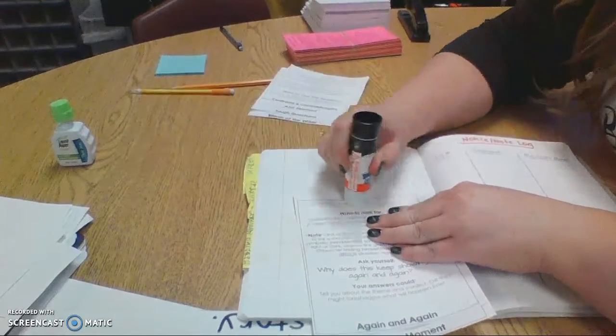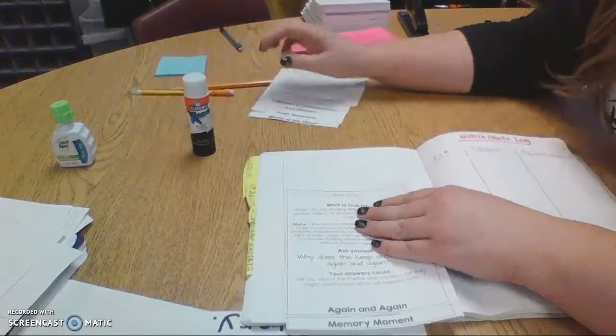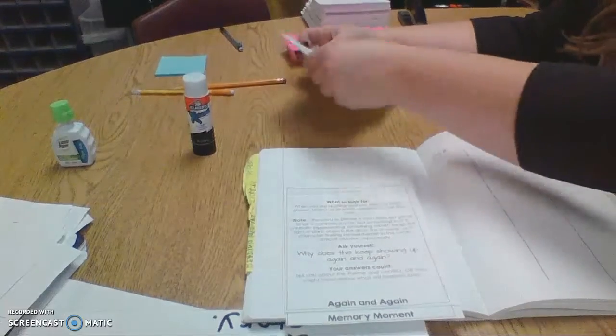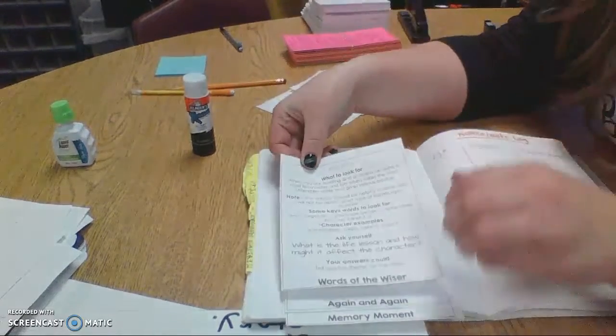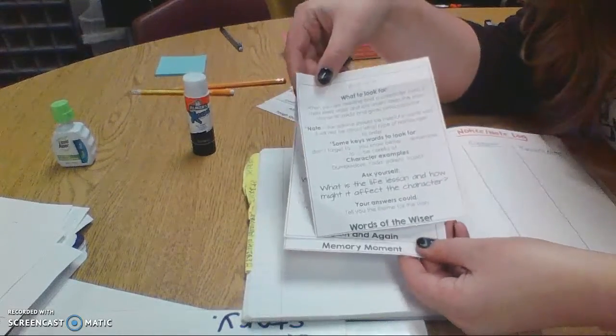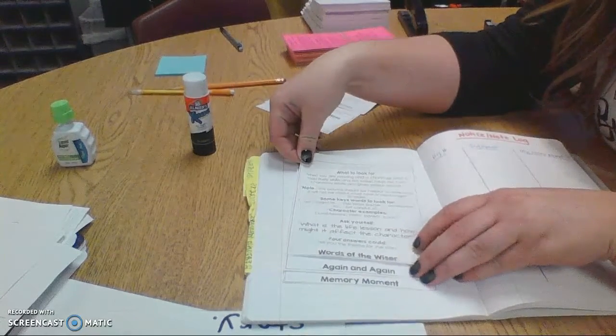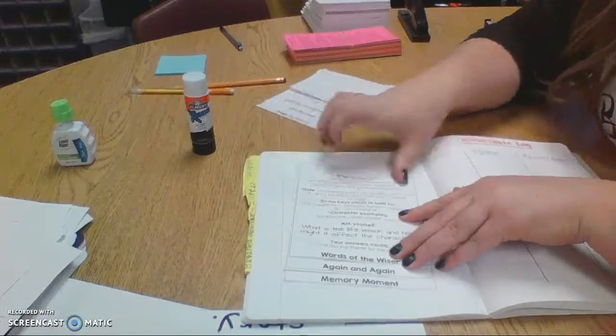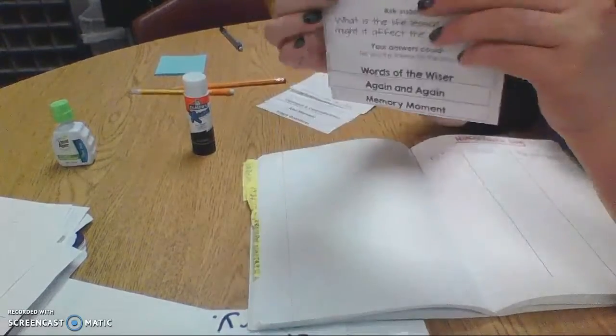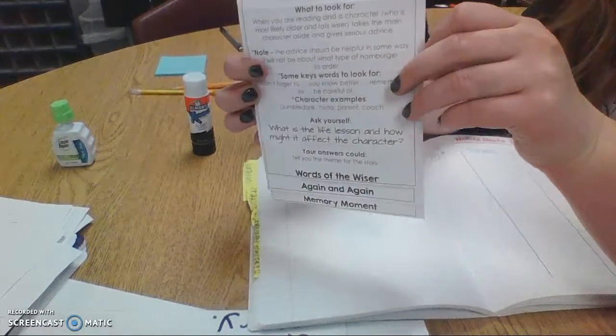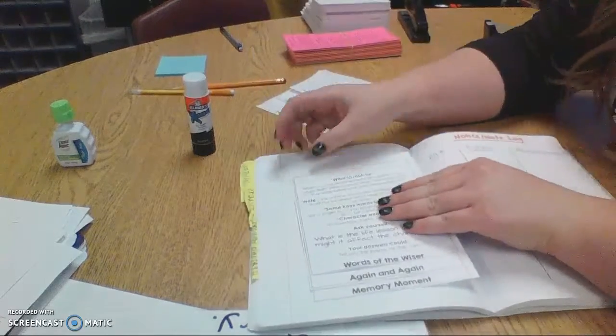And again, it's kind of already been folded, but we don't have to worry about that just yet. I'm going to take the next one, which is words to the wiser. I'm going to line it up at the bottom. As you can see, I'm just going to line it up right here and place it right on top of the glue. So again, now I have 3 portions of my flip book all glued together.